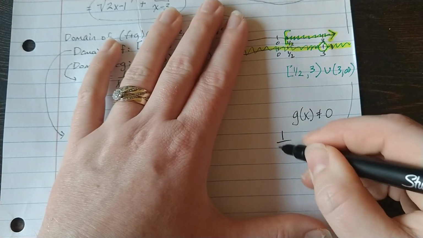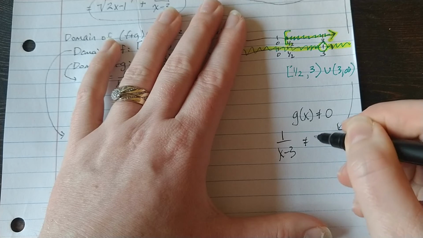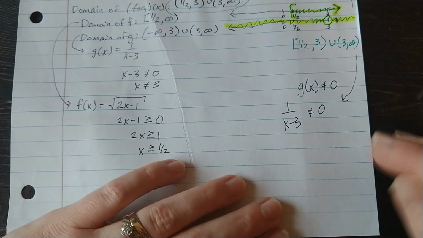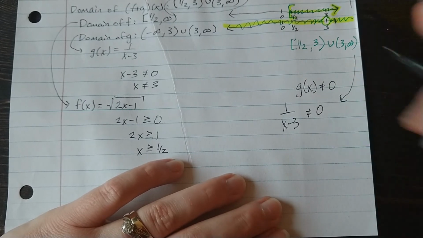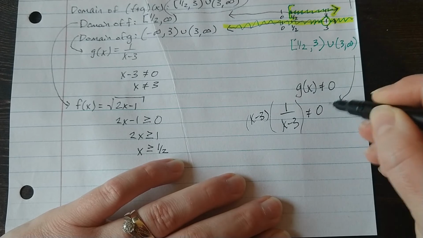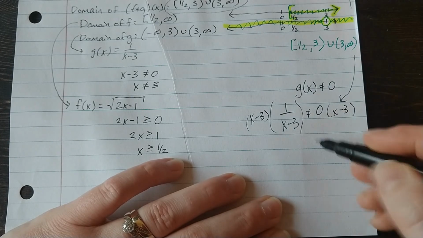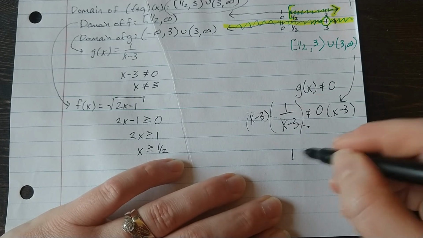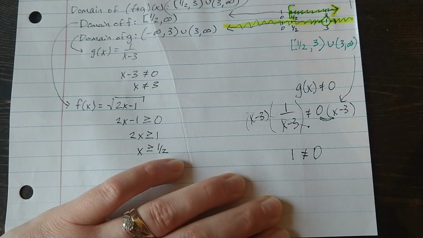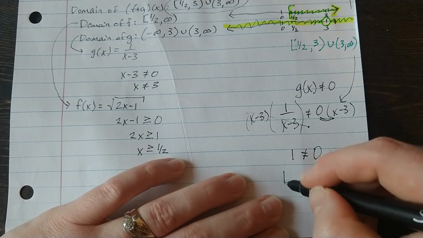So g of x is not allowed to be 0. G of x is 1 over x minus 3, and it's not allowed to be 0. I have to make sure that that's not going to happen. So if I try to solve this equation, maybe by multiplying both sides by x minus 3, I get this cancels. 1 is not allowed to be equal to 0, which will never happen.